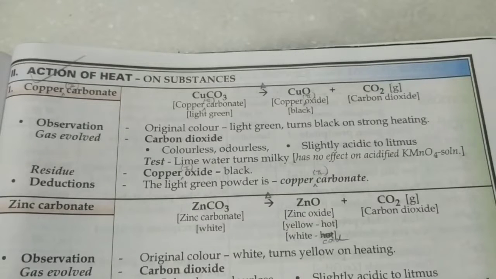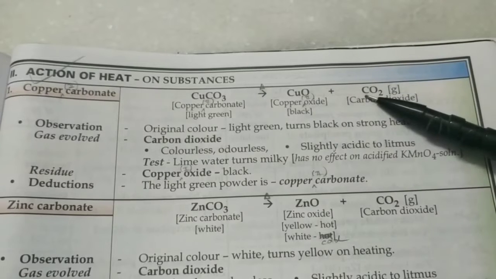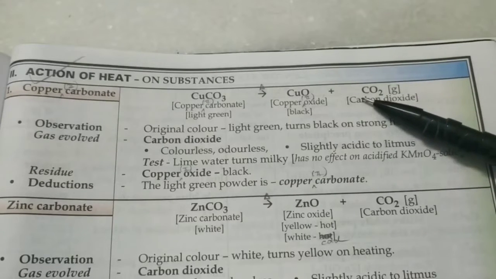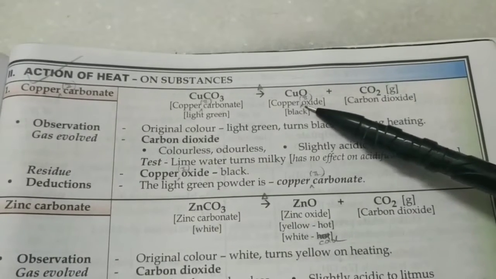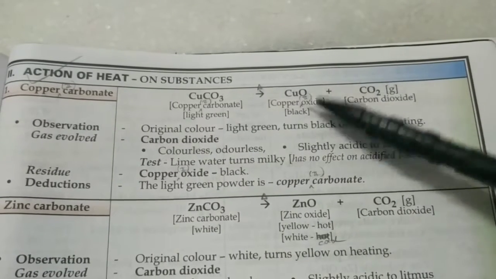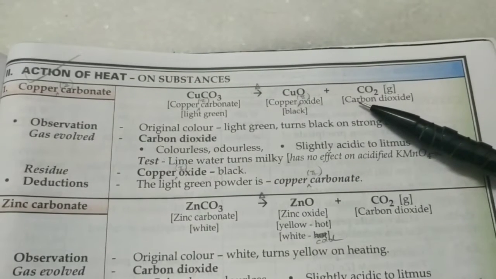So if they ask us to write observations, we simply write that it has a black residue and we have a colorless gas which turns lime water milky, and it has no effect on acidified potassium permanganate solution. That's it. We don't have to mention that copper oxide and carbon dioxide are being released. That's not a part of observation. Even the equation is not required if they just ask for the observation.